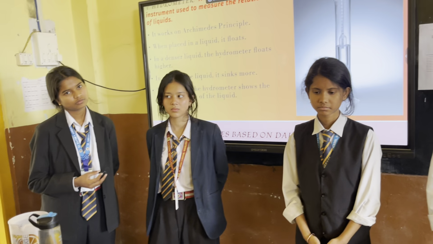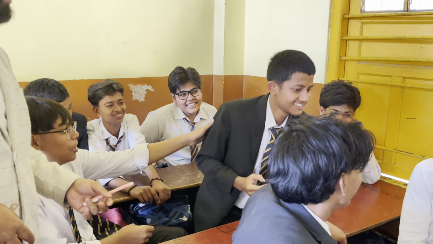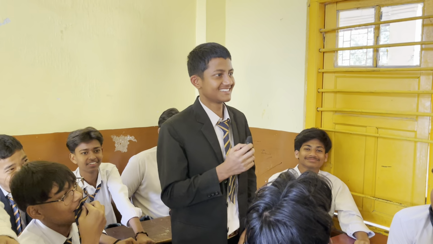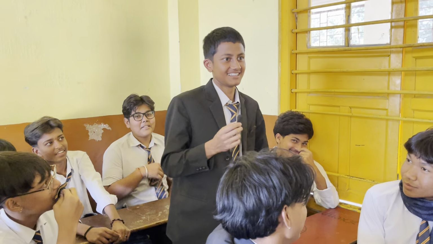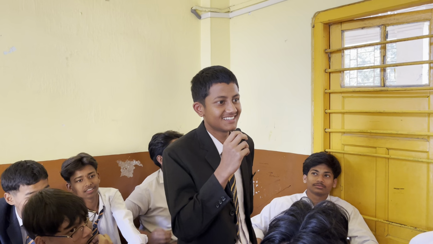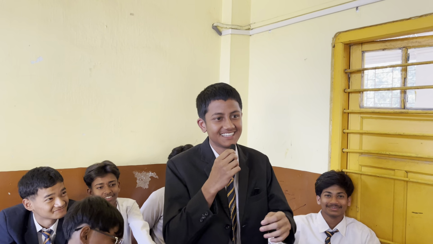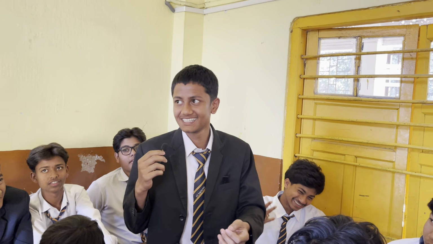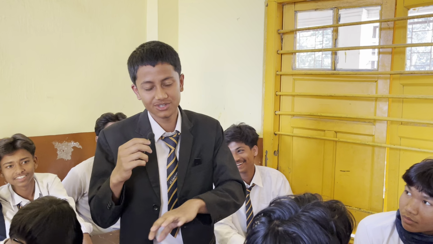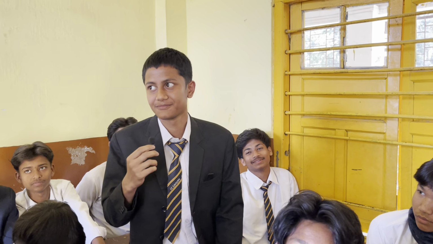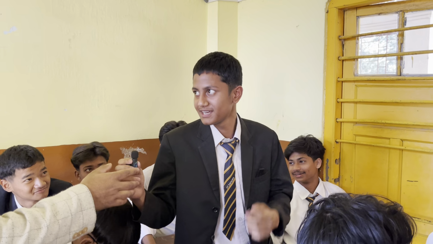Next question. Why does the tank, which is multi-purpose, float and also go on the ground? Tank, which tank? Like an army tank.